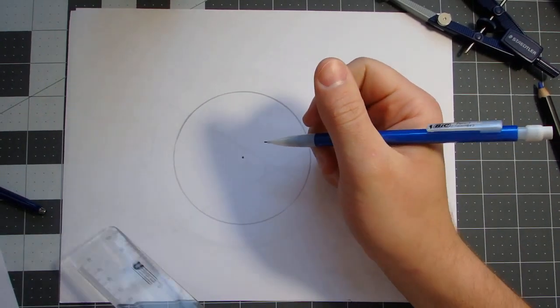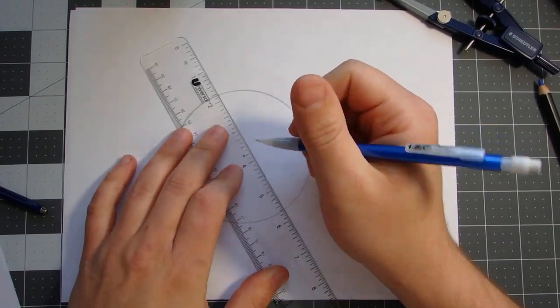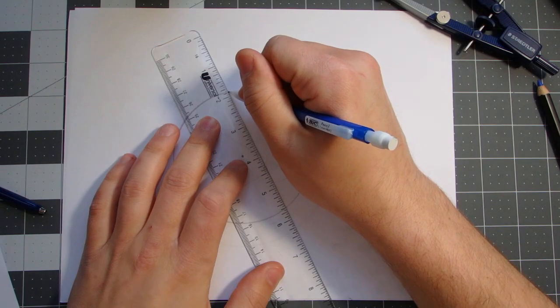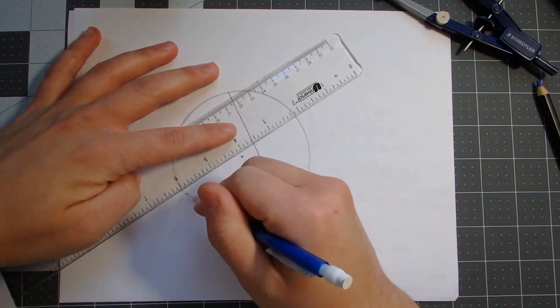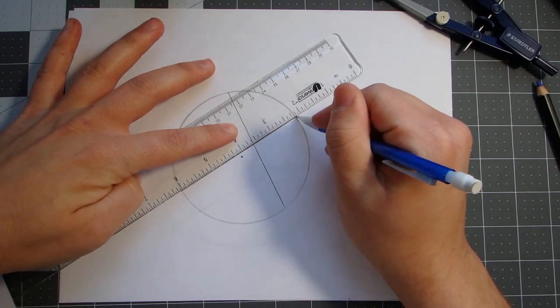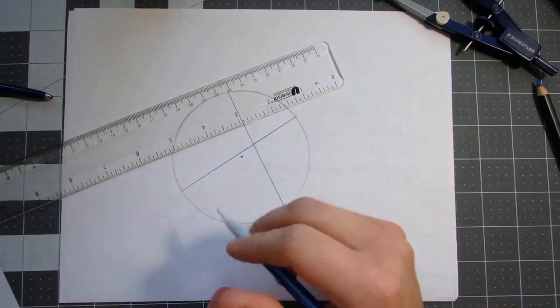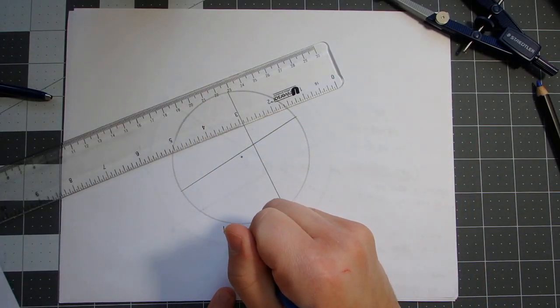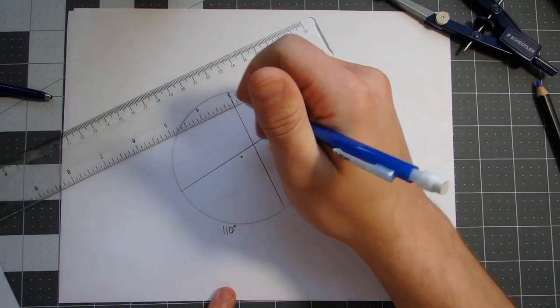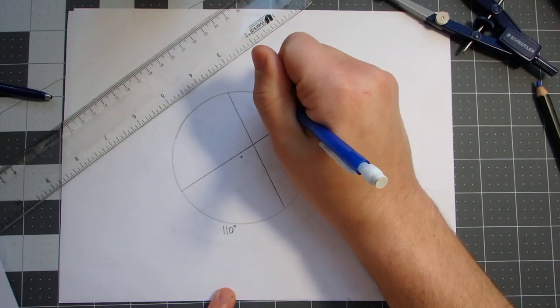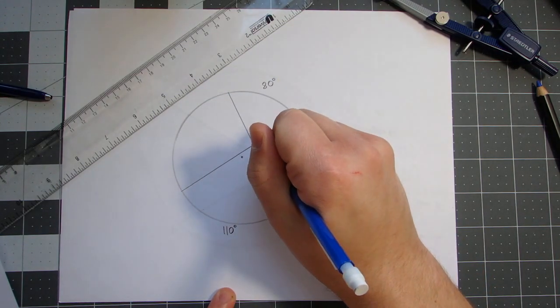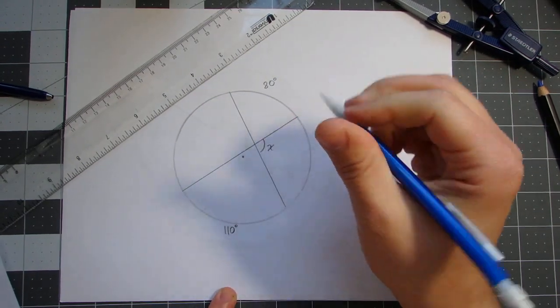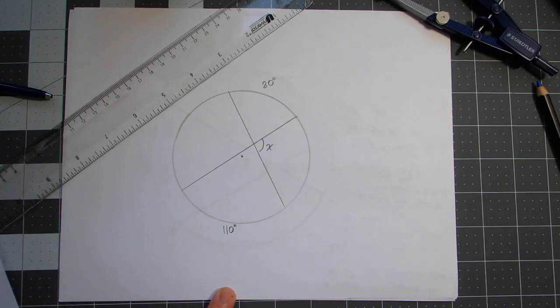We are going to say that since there's the center, go ahead and find x.